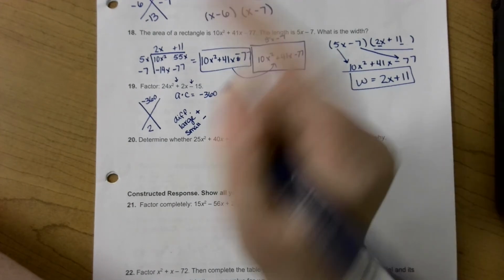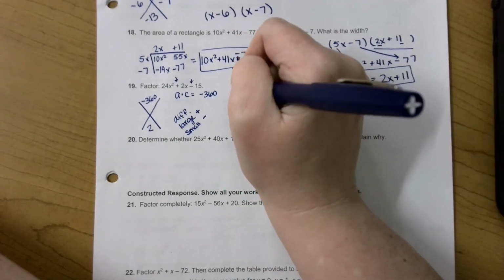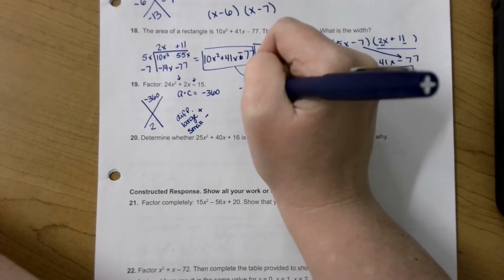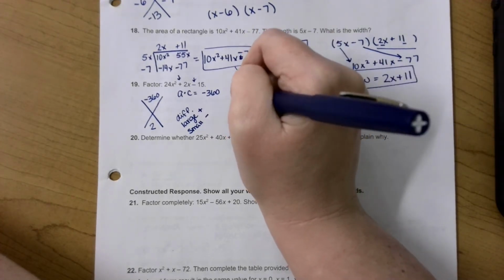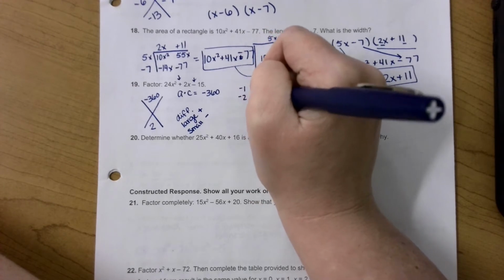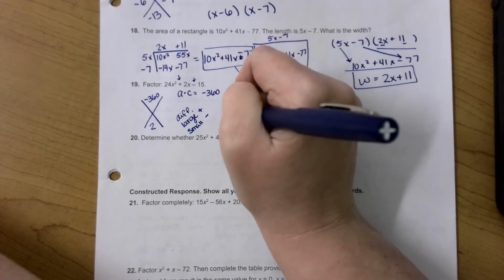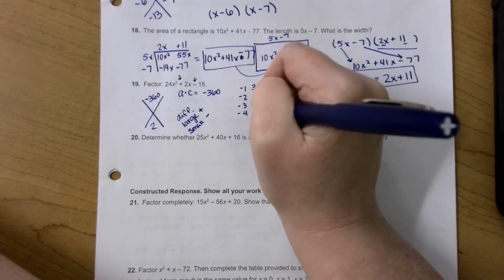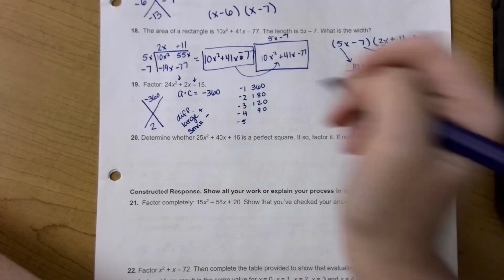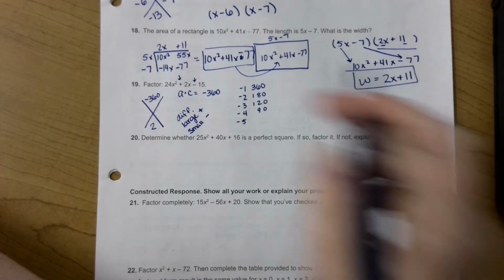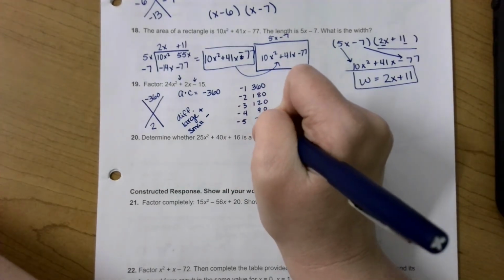Okay, so let's start listing factors. We have negative 1 and 360, which is going to be too far apart, negative 2 and 180, negative 3 and 120, negative 4 and 90, negative 5 and, is it 45? No, 72, sorry.